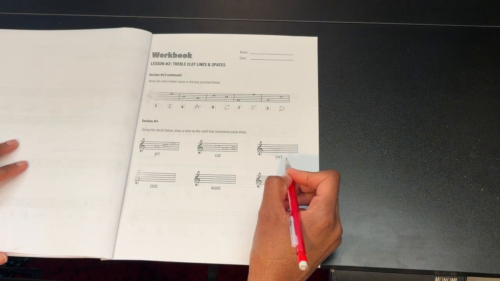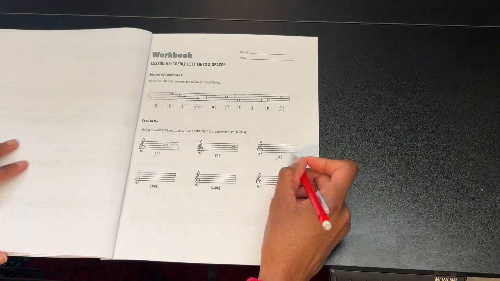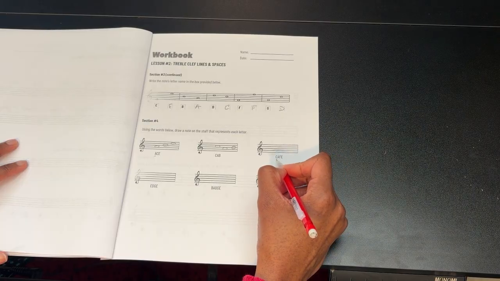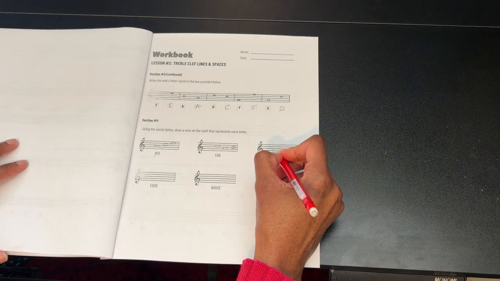Let's go to the next one. The word is cafe. So we have to find a C. We know a C is on the third space.